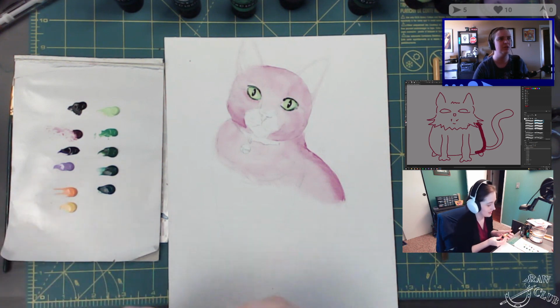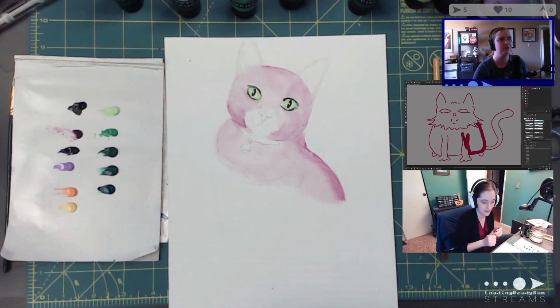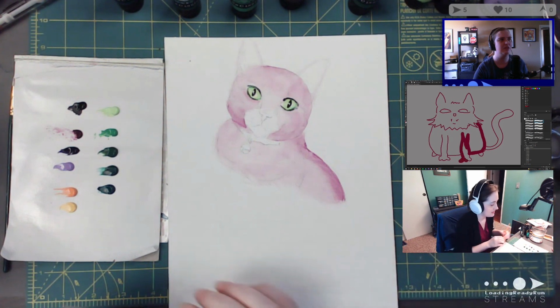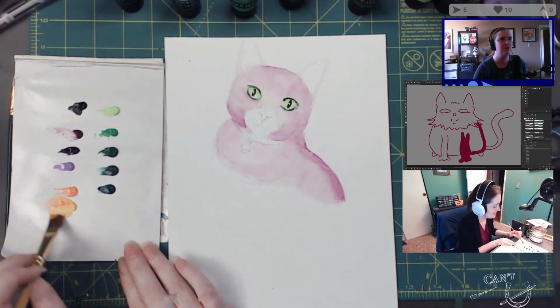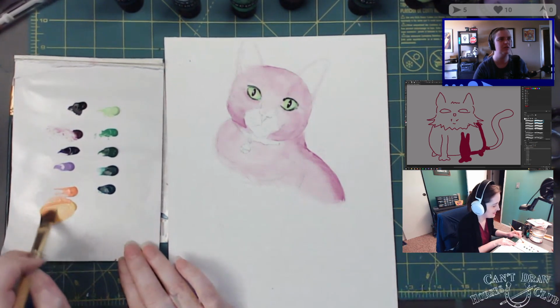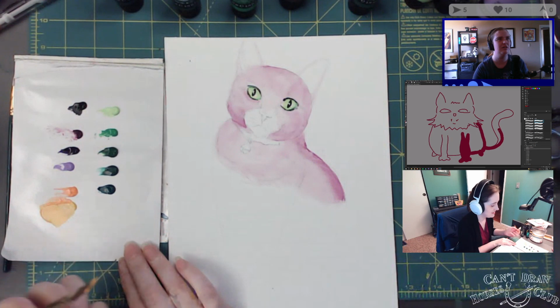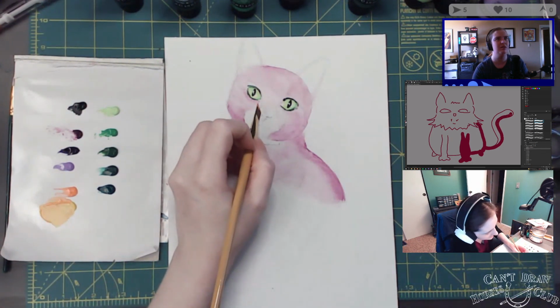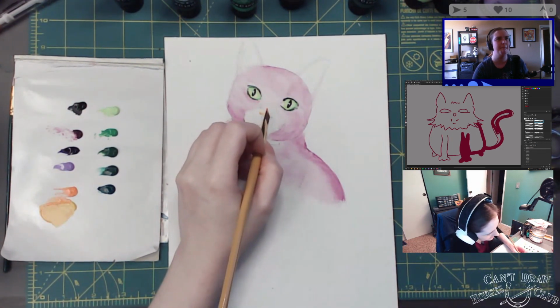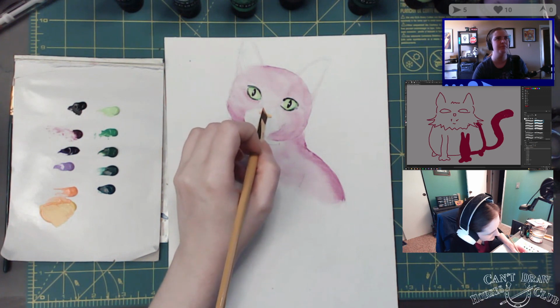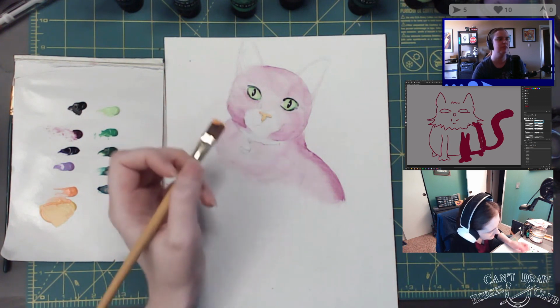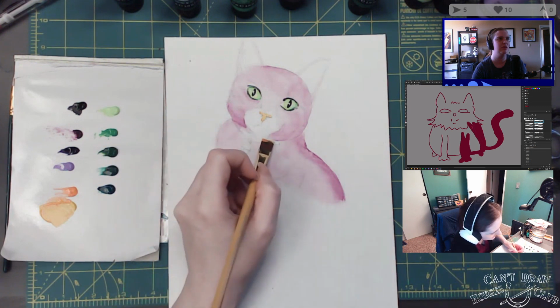I don't have a yellow enough orange, so I'm making one myself. Not yellow enough. So I'm going to use this for the nose, I think. And the color.